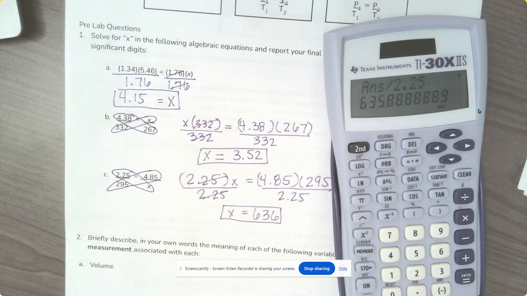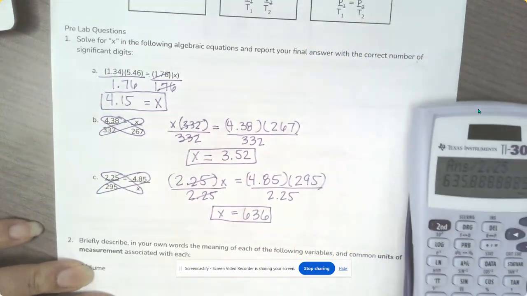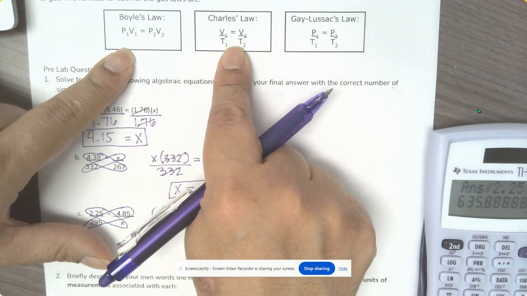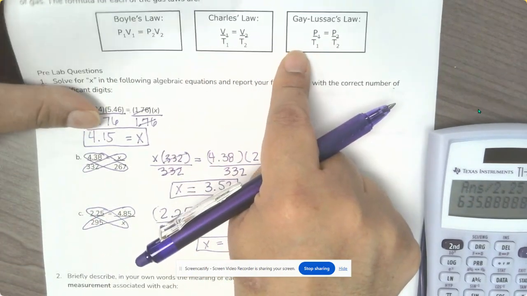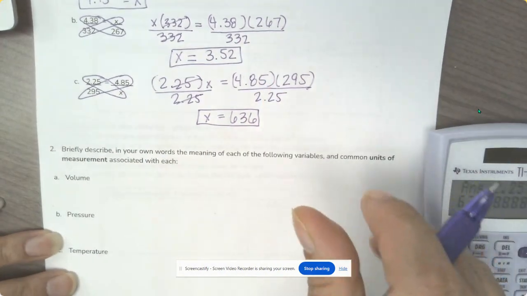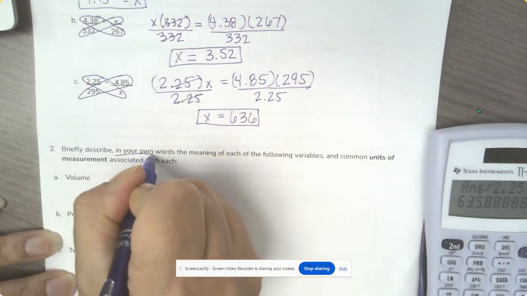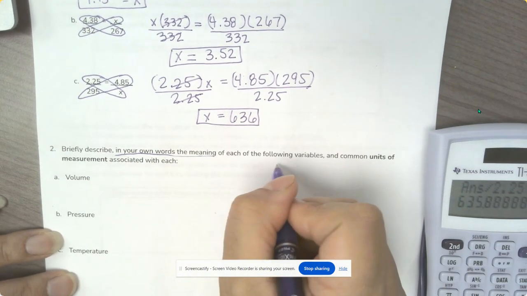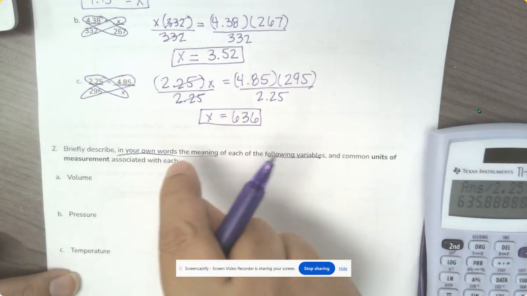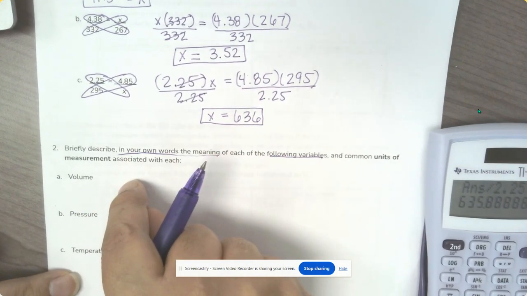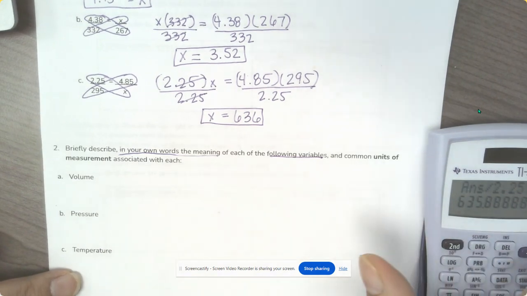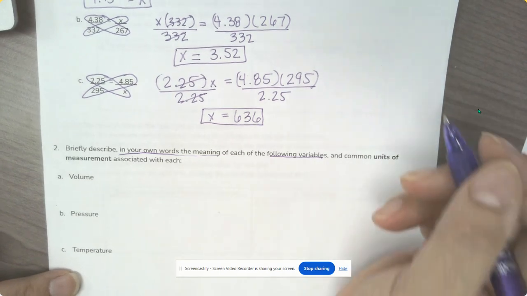Okay? All right. So we have just done 3 examples of potential problems that you'll be seeing with these 3 gas laws here. Okay. Now on number 2, it says, briefly describe in your own words the meaning of each of the following variables. So things that can change. Volume can change, the amount of space a gas occupies can change, pressure can change, and temperature can change, as you'll see in the simulation that we're going to be using for this.